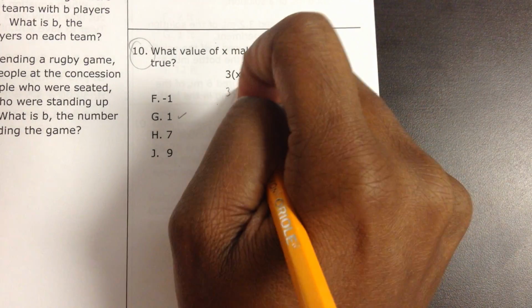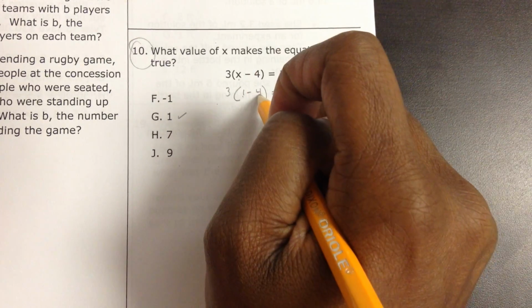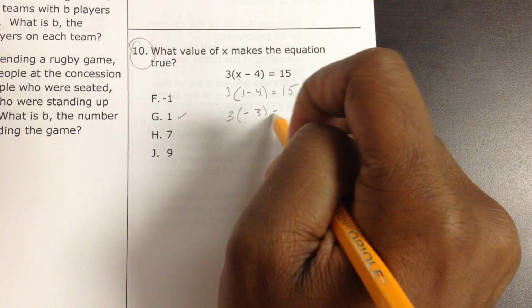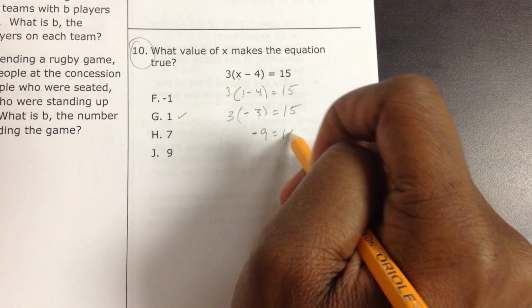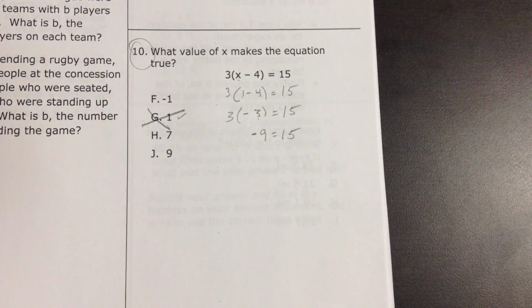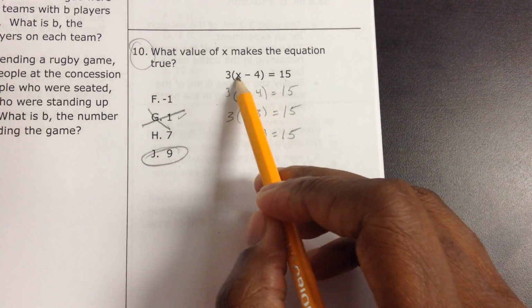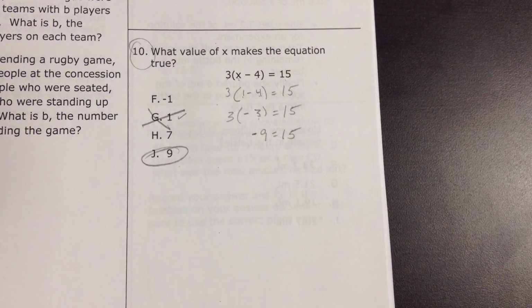So if I rewrote that, 1 minus 4 would be negative 3. And negative 3 times 3 would be negative 9. Does negative 9 equal 15? No, it does not. The correct answer here is J. Think about it. 9 minus 4 is 5. 5 times 3 is 15.